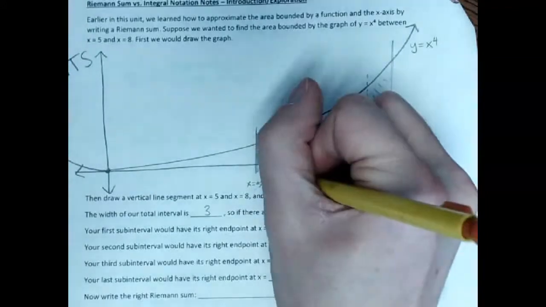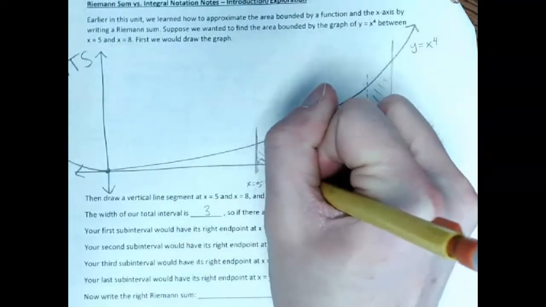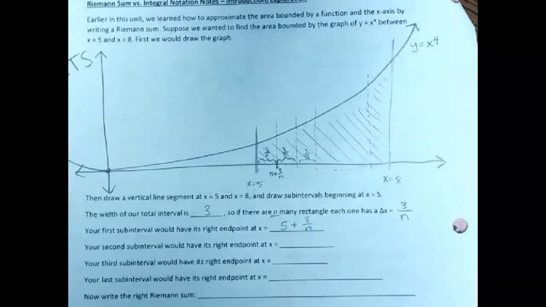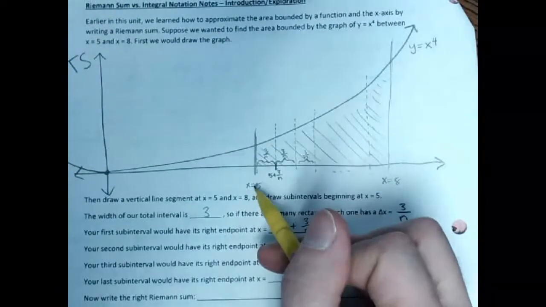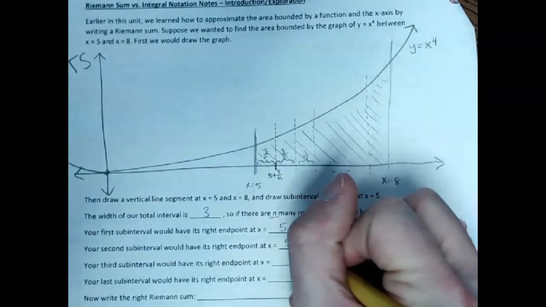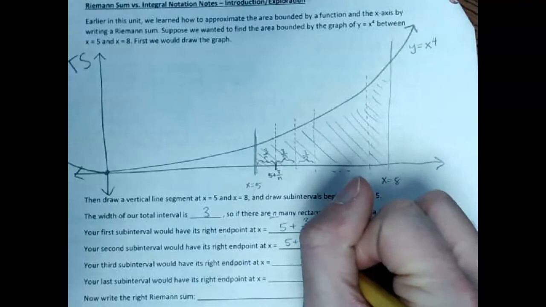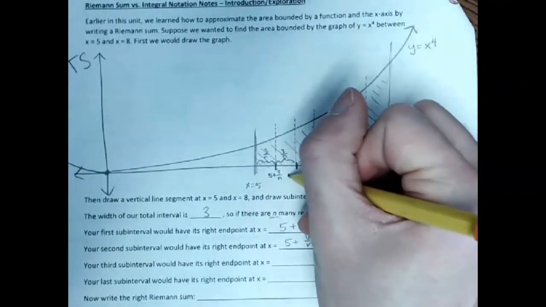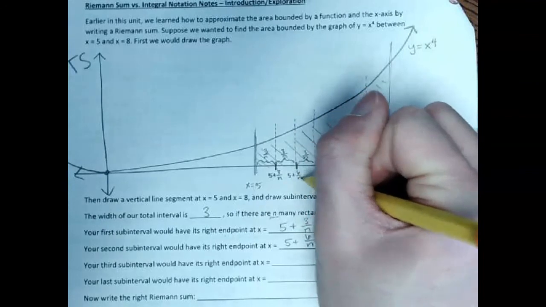That's how you could describe that first subinterval's right side. Similarly, if you took another step, you could do 5 plus 3 over n plus 3 over n, so that would be 5 plus 6 over n. That is what you could use to describe that second point.